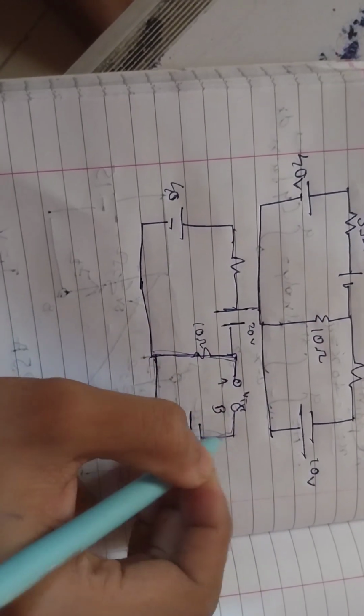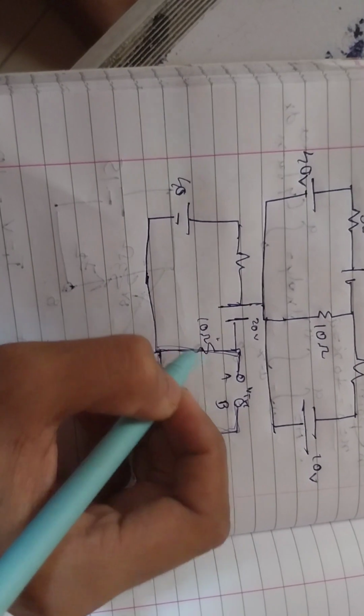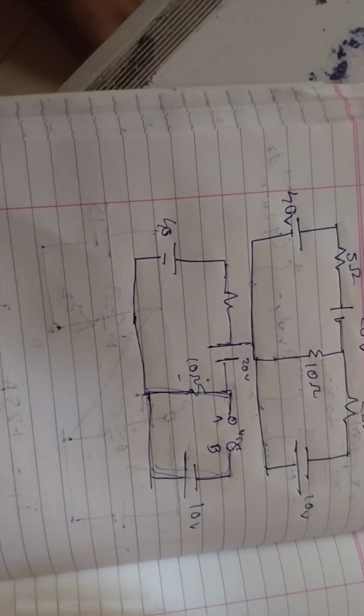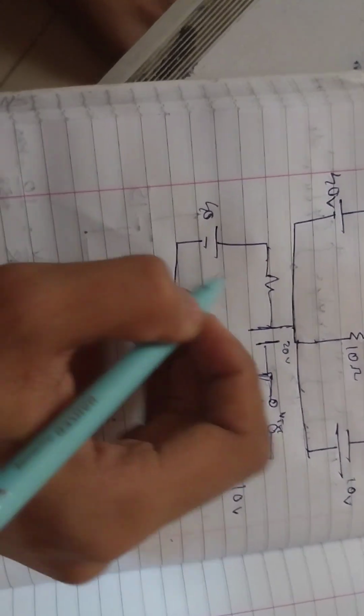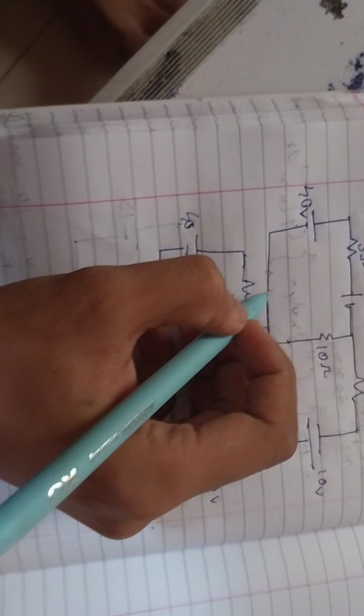between A and B. So in order to do that, we need to find out the potential drop through this and through this. So in Thevenin, first we'll consider this loop. So it's 5.